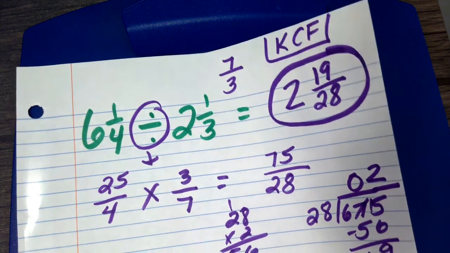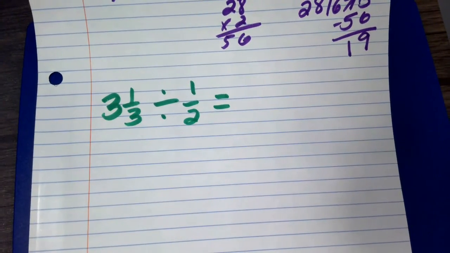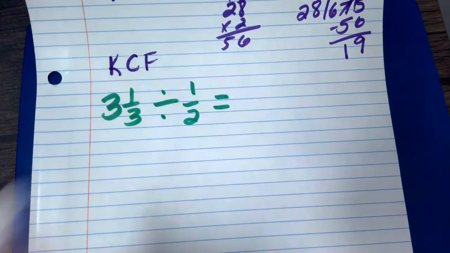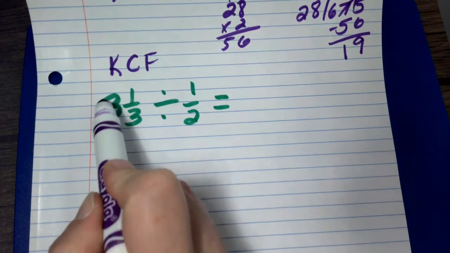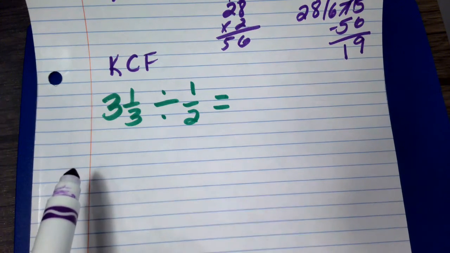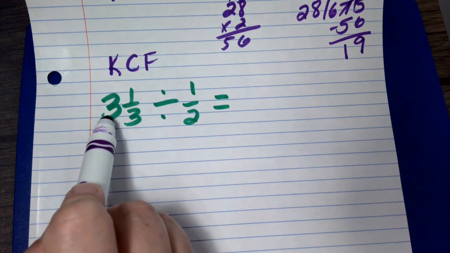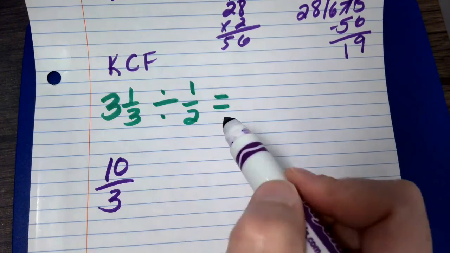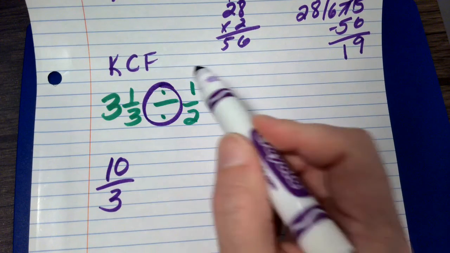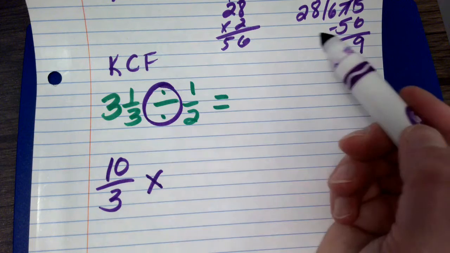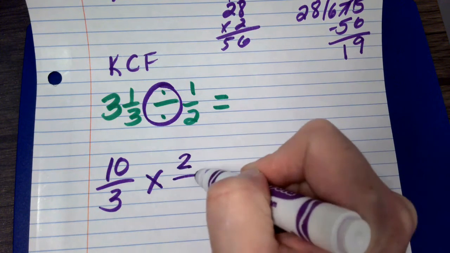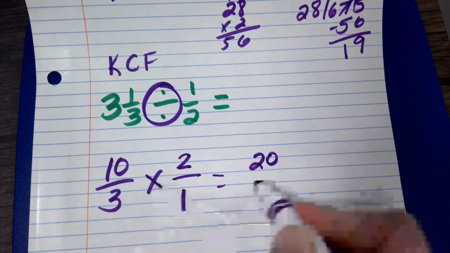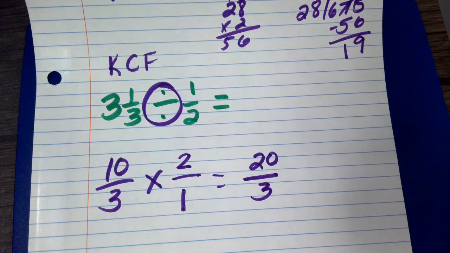Okay, and for our last question, we have 3 1/3 divided by 1/2. Again, I'm going to just write keep, change, flip, so I remind myself. So the first thing I'm going to do is take this mixed number and make it into an improper fraction. So 3 times 3 is 9, plus 1 is 10. So 10/3, that's going to be kept the same. Then I'm going to change my division into multiplication, and I'm going to flip this over or take the reciprocal. So it's going to be 2 over 1. Okay, 10 times 2 is giving me 20. 3 times 1 is going to give me 3. So 20/3 is an answer.